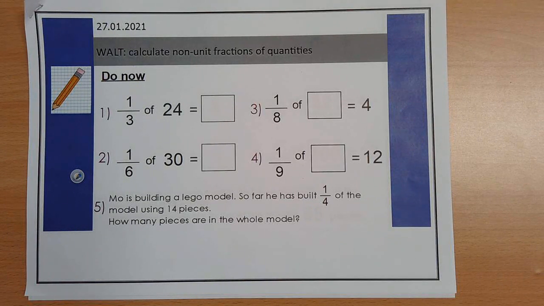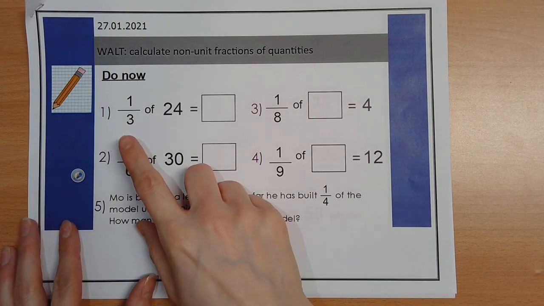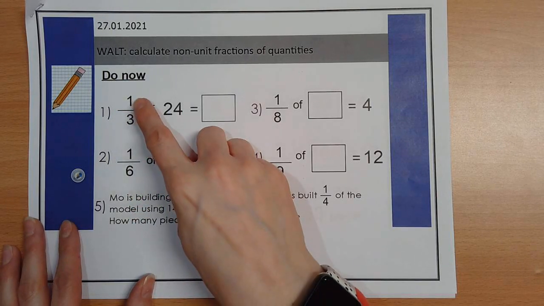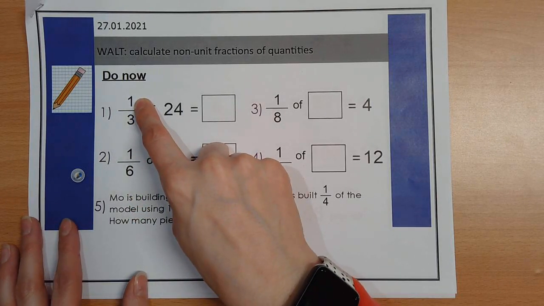We're going to be continuing our learning today on fractions of quantities, but we're going to do our do now first, just recapping from yesterday with our unit fractions. So remember, a unit fraction is one that has a 1 on the numerator.